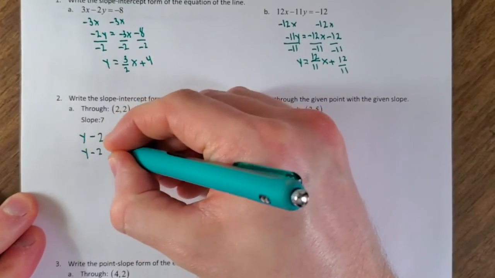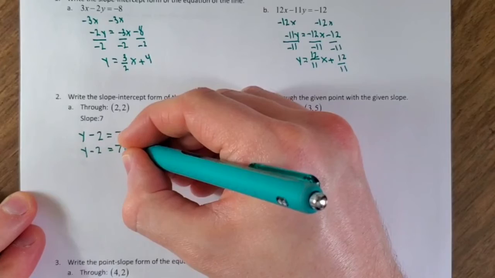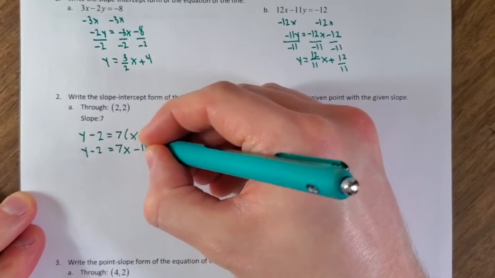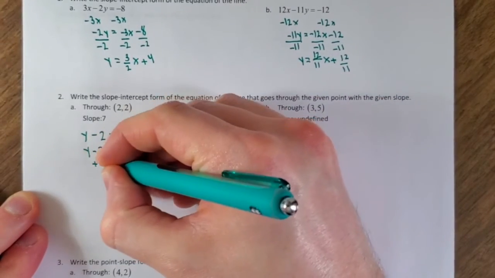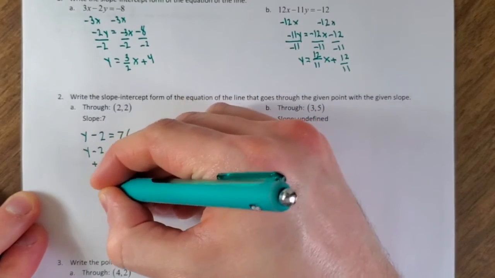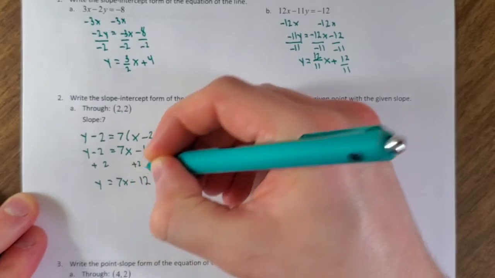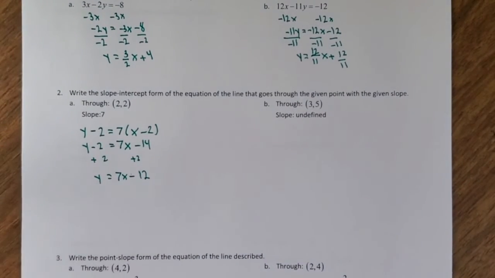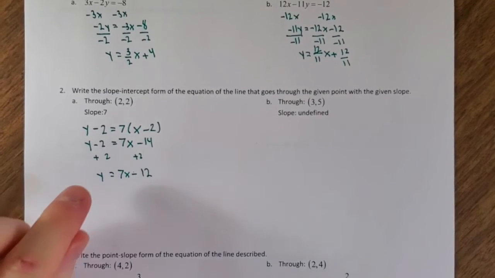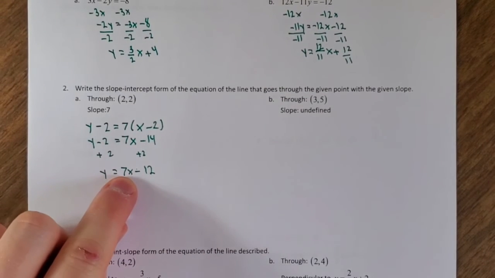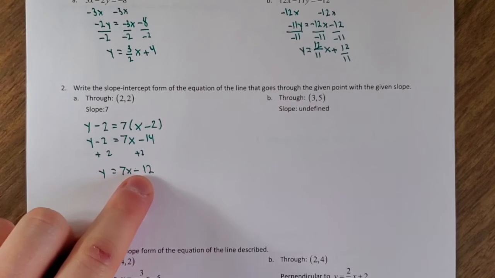So if we want to solve this for y, the first thing I'm going to do is distribute that 7. So we get 7x - 14. Now let's add this 2 to both sides to give us y = 7x - 12. So we end up getting our slope-intercept form by starting out with our point-slope form. So we converted that to get our 7 times x of our slope and then our intercept of -12.